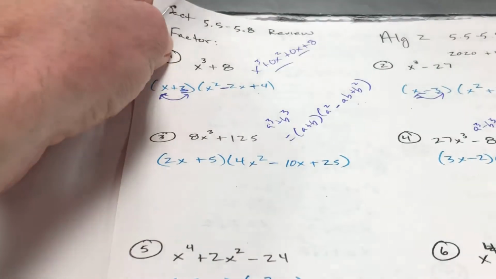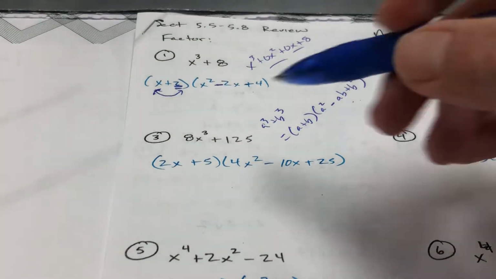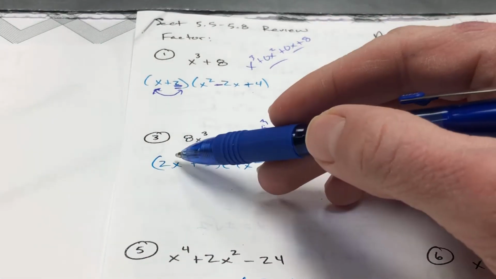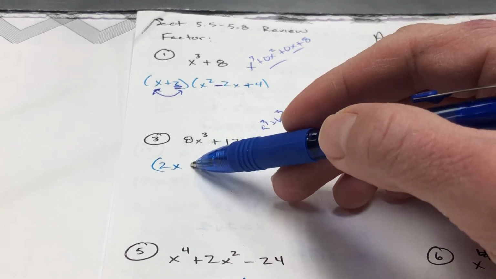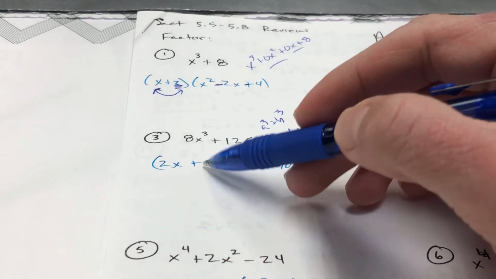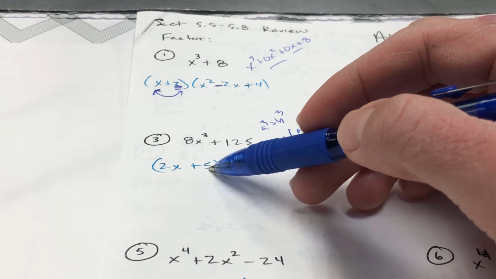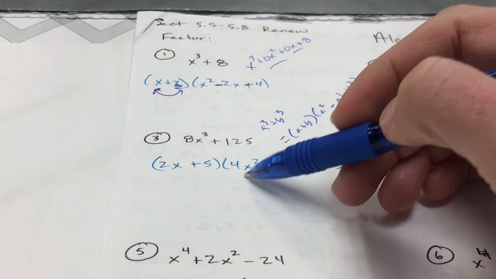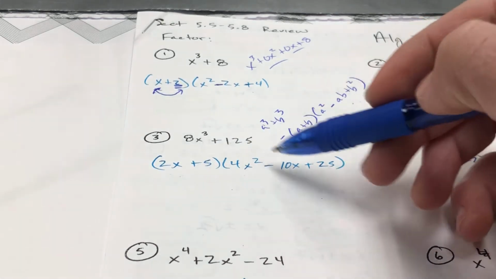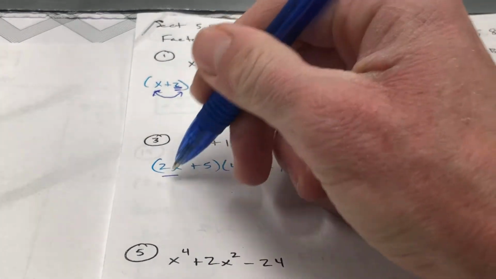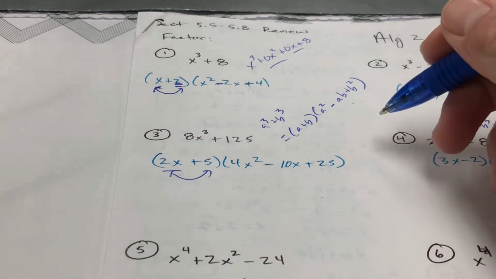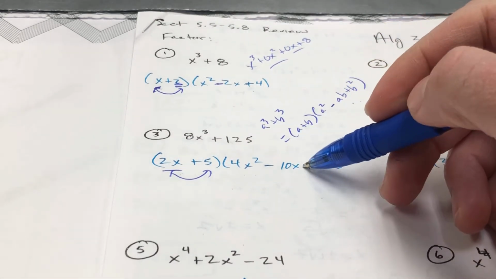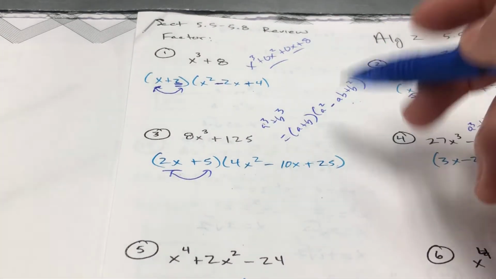All right, so on 3, I take the cube root of 8, which is 2. I take the cube root of x to the third, which is x, plus. The third root of 125 is 5. That's because 5 times 5 times 5 is 125. I take this first term, 2x, and I square all of it. That's a plus. This is a minus. The inner product, 2x times 5, or 5 times 2x, is 10x. Then I take 5 and I square it.